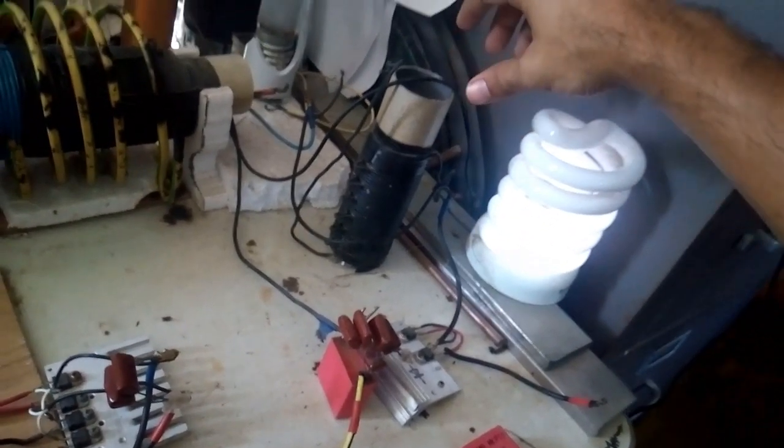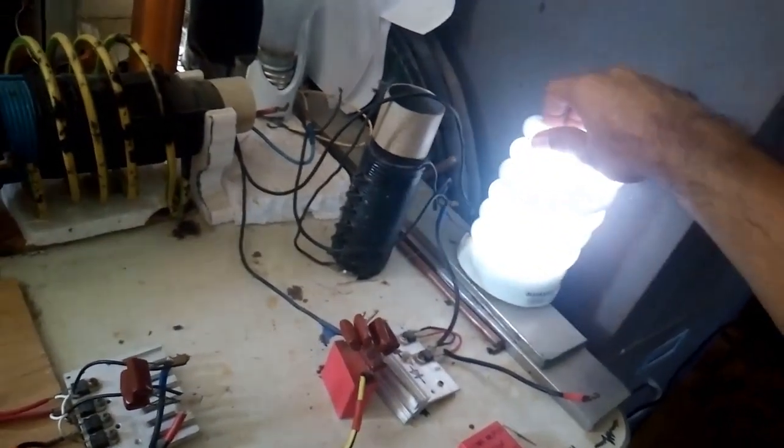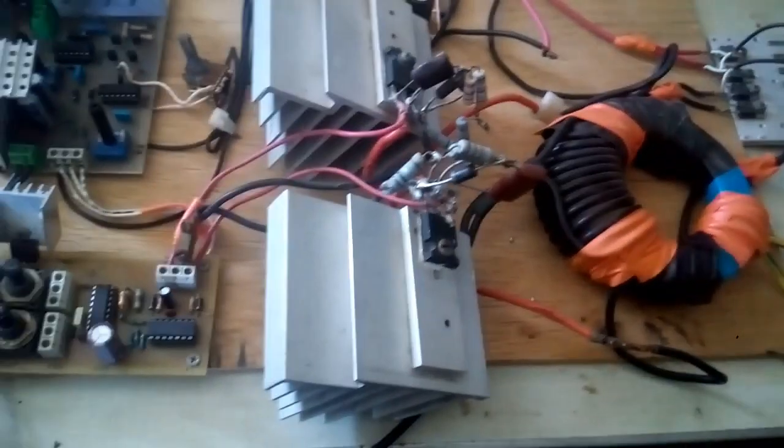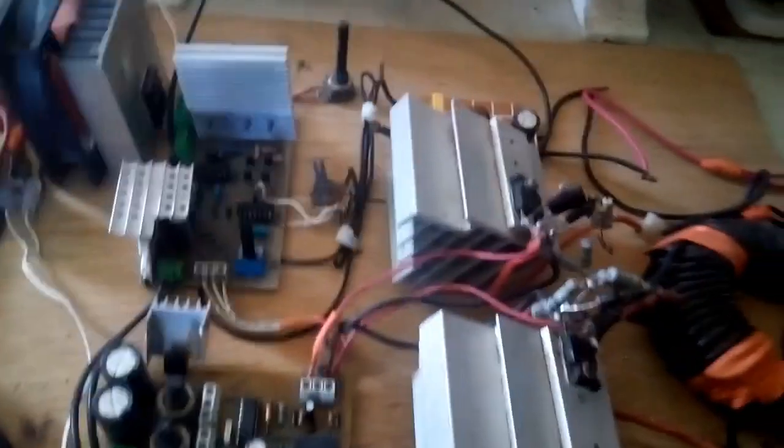You need these open ends to be up because otherwise it starts arcing everywhere and I can't even touch anything. And this is why it's on a wooden board. Alright, so that's about it for now.